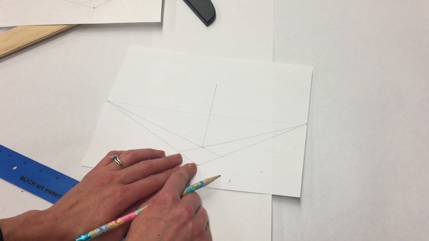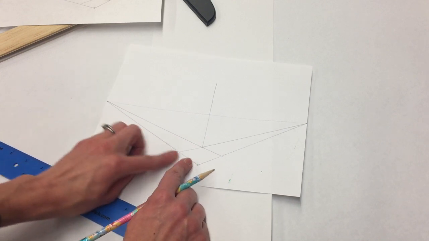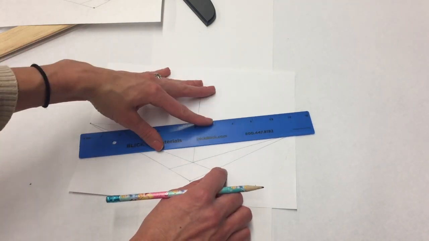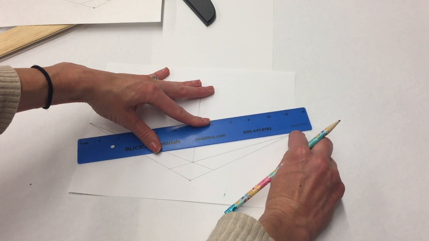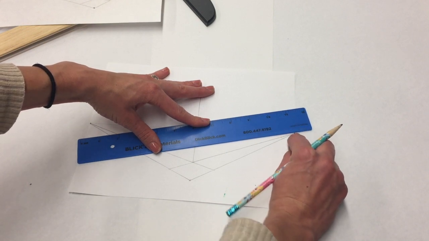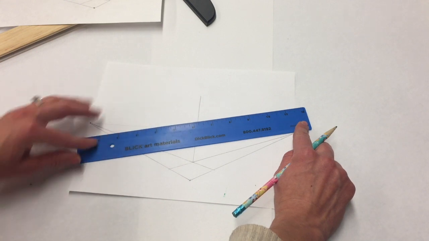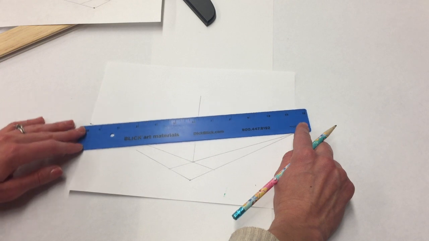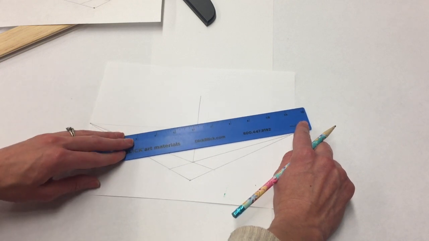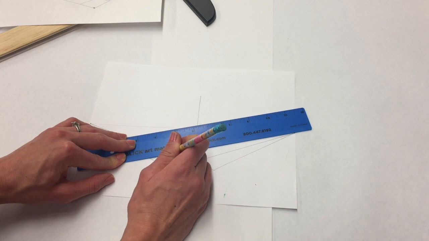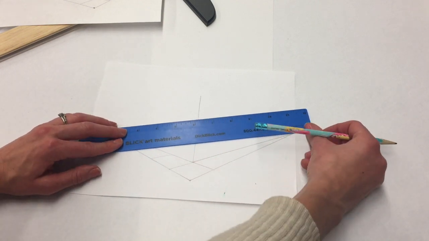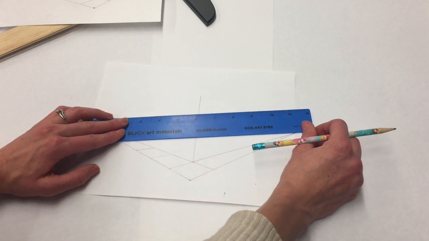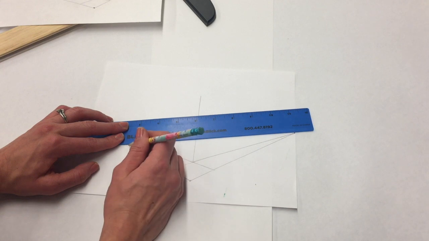And then I'm going to start drawing on either side. So let's just focus on this side first. I'm going to use my ruler when I draw these, and I'm going to make sure that my ruler on this end is always touching the vanishing point. And then I just kind of rotate it like this when I'm drawing my lines. So they're going to be larger at first, and get closer together as we go further back.